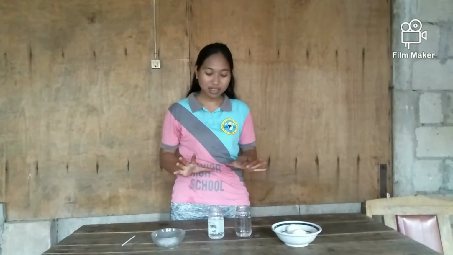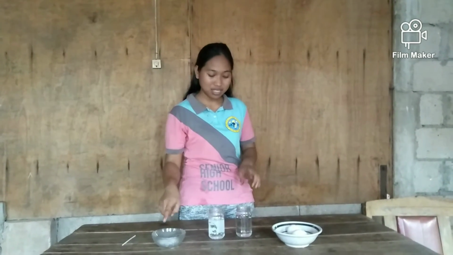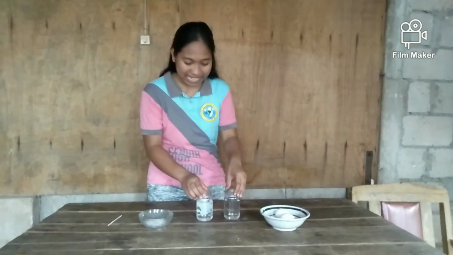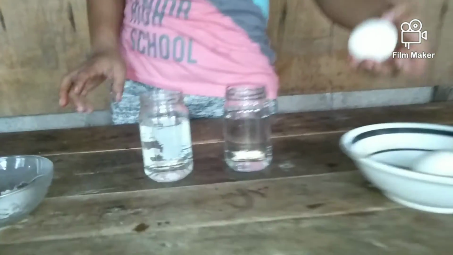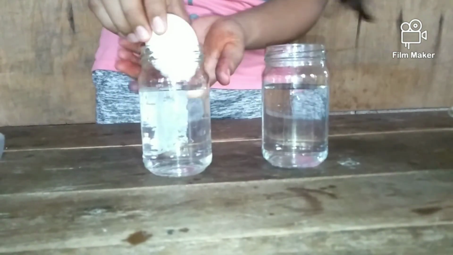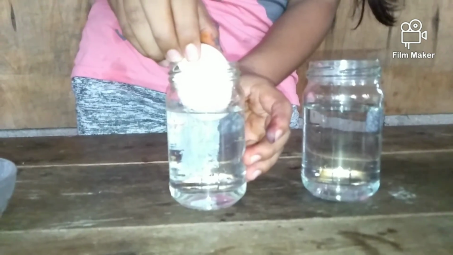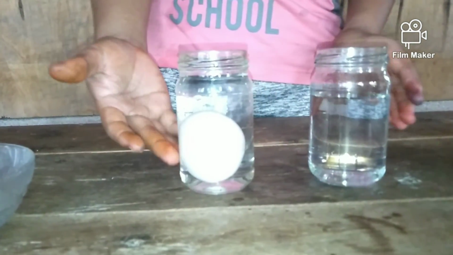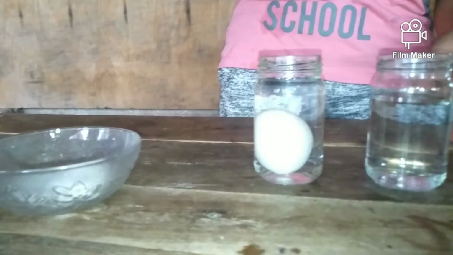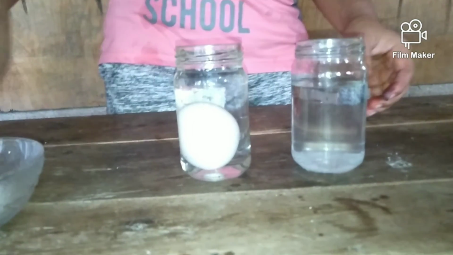So in this experiment, I am going to show you how salt water affects the buoyancy of the egg, so how the egg will float. Okay, so the first step is, let's put the egg into one of the glasses of water. Let's put it gently, and let's see what happened. It sinks, right? But if we put table salt into the other glass, let's see what will happen to the egg.